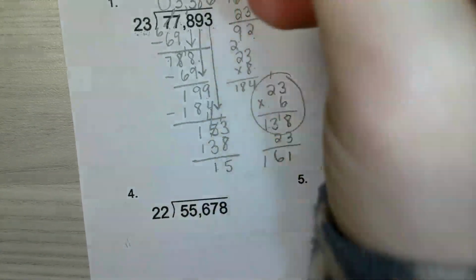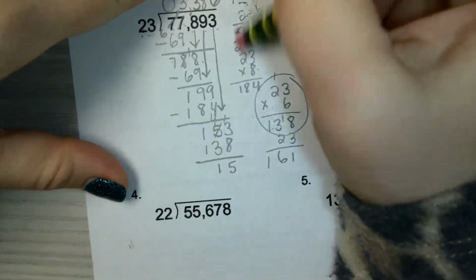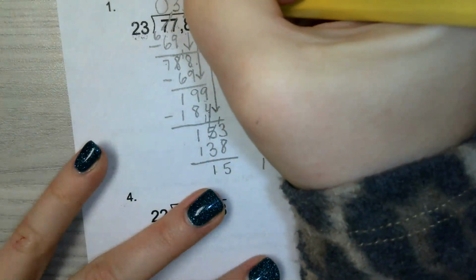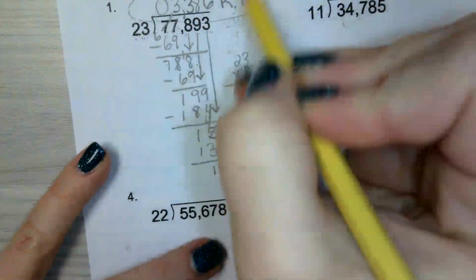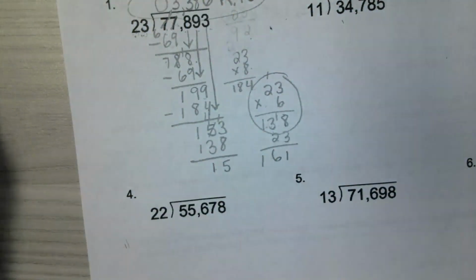So remainder 15. Now, unfortunately, I'm going to have to erase some of this work here because I need to be able to fit my remainder 15. There we go. The answer is 3,386, remainder 15.